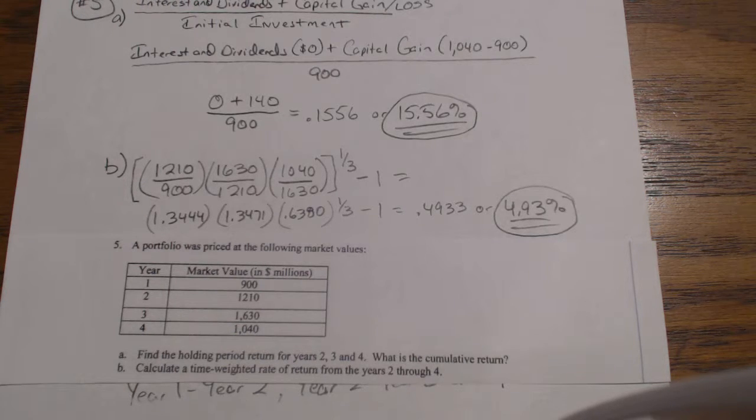This says calculate a time-weighted rate of return from years 2 through 4. So basically they just want you to find the returns that you had from here to here, from here to here, and from here to here, those 3 periods, because you have 4 periods, but you're going from here to here, that's one return, from here to here is another period, and from here to here is another period, right?